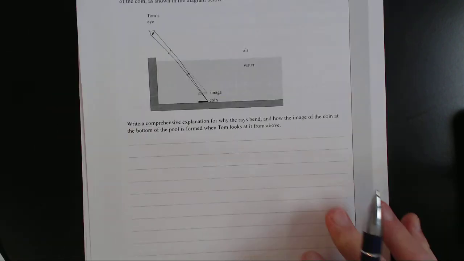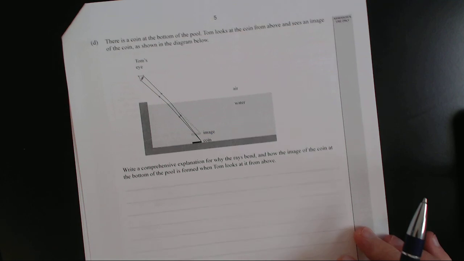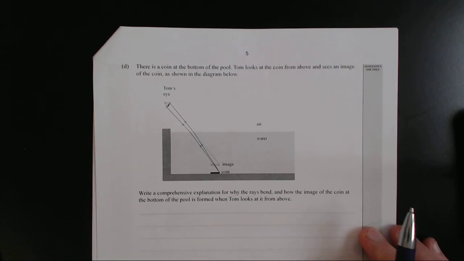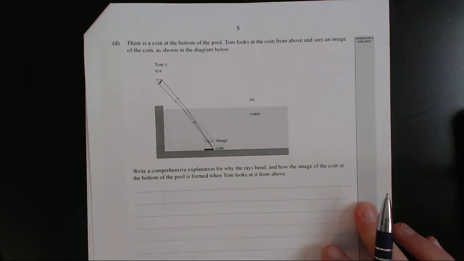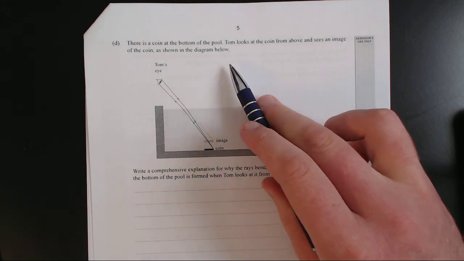Right, that's that done. Now this is a doozy of a question. Here we go. Can you see that? Go up a little bit further. The coin is at the bottom of the pool. Tom looks at the coin from above and sees an image of the coin as shown in the diagram below.